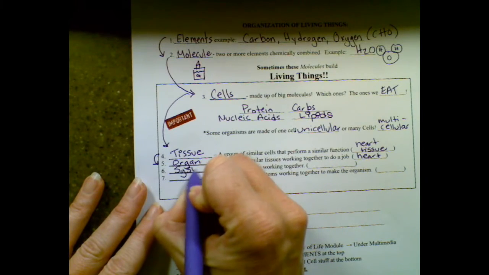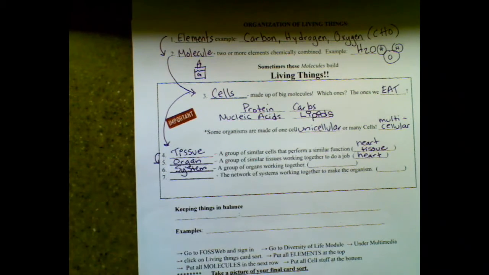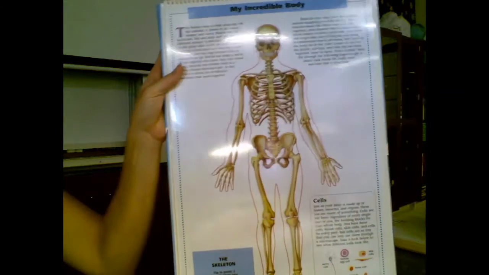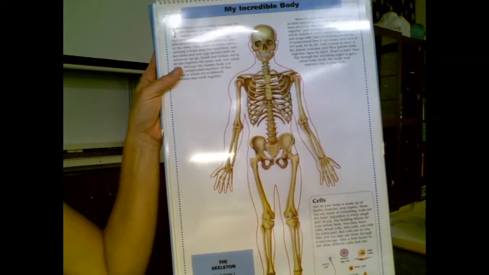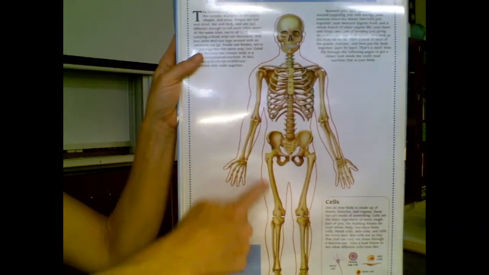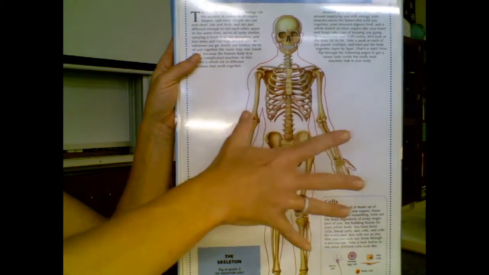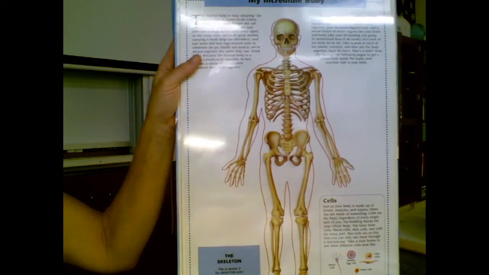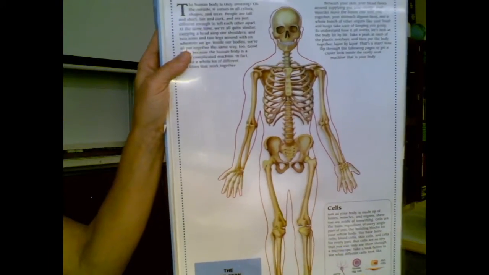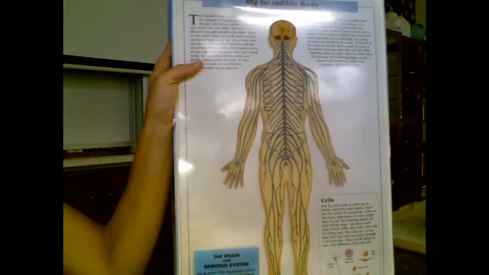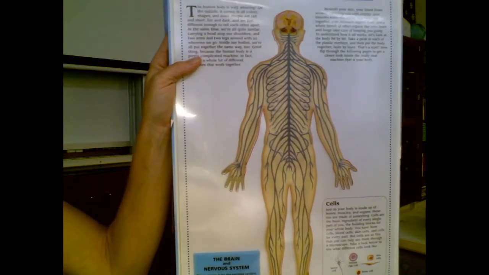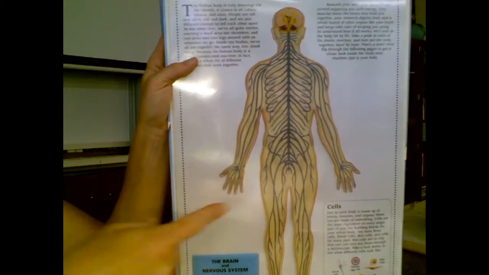You have a bunch of these. I'll show you some examples. If you look at your entire skeleton, this is your skeletal system. One bone would be an organ, but the whole thing together is the skeletal system. Or all your nerves together, working together, is a system. This is your nervous system. This is how you have a sense of touch and stuff.